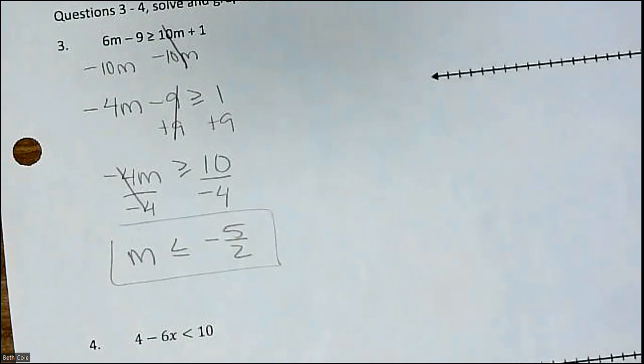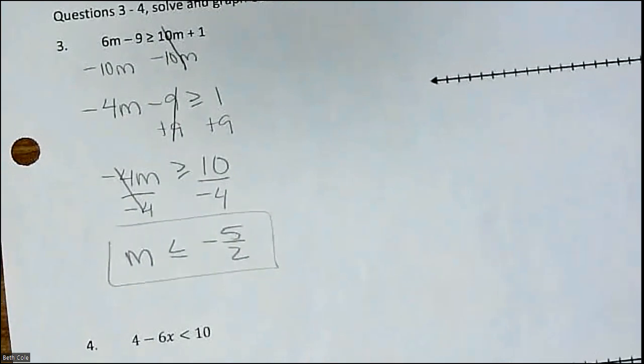Now, I am not picky about the number lines. Do you remember what number I told you has to go on your number line?